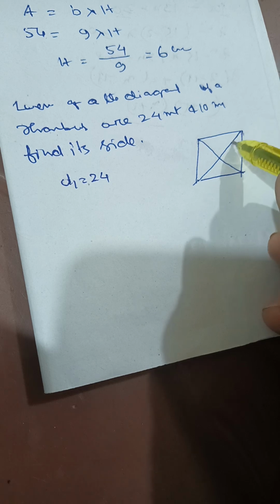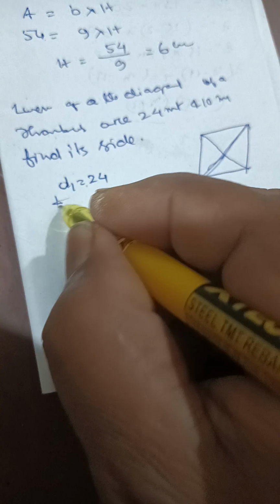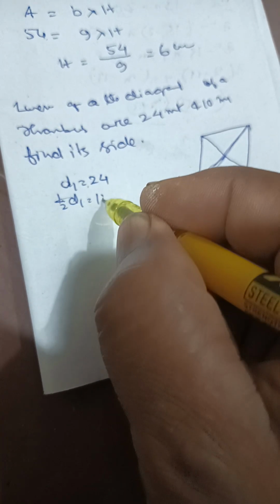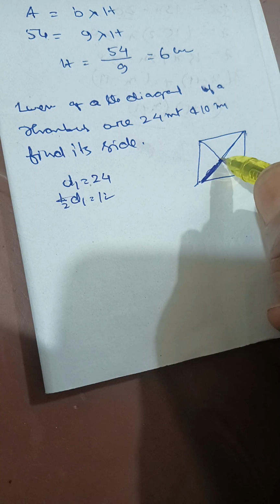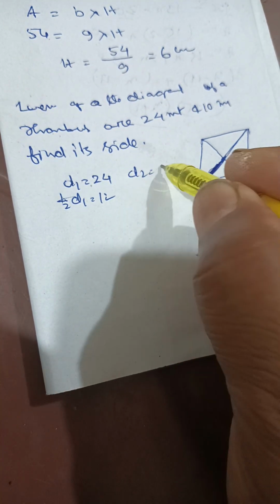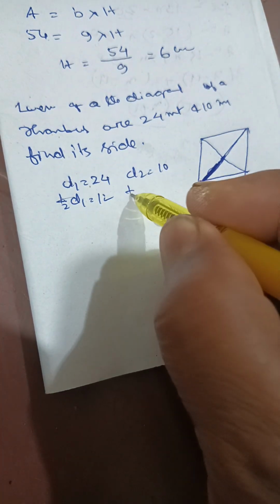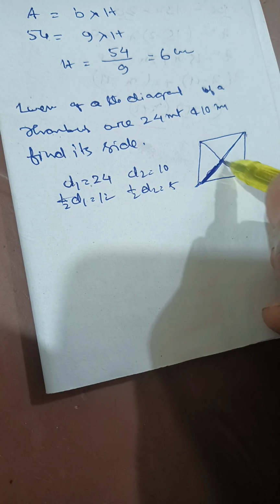So you find half of D1. Half of D1 is 12, that is, this part is 12. Now D2 is given 10, so half of D2 means half of the diagonal is 5. Suppose this is 5.